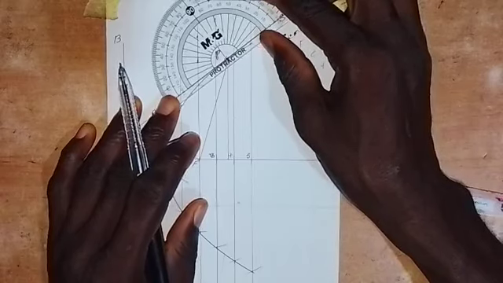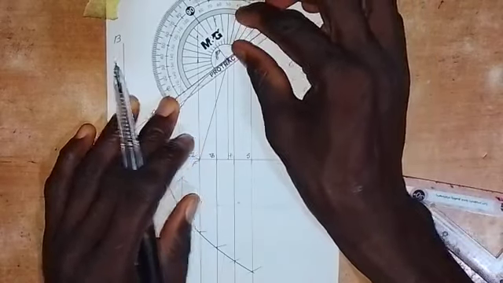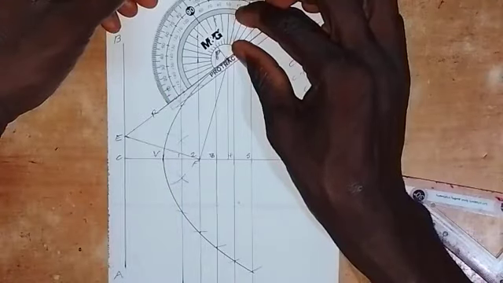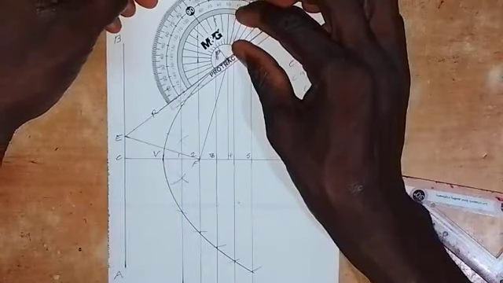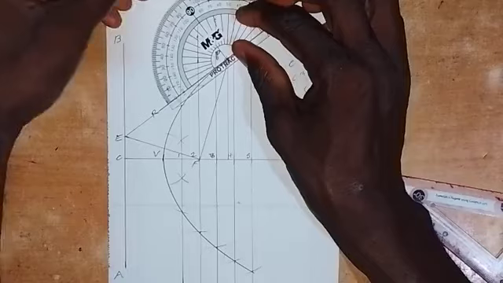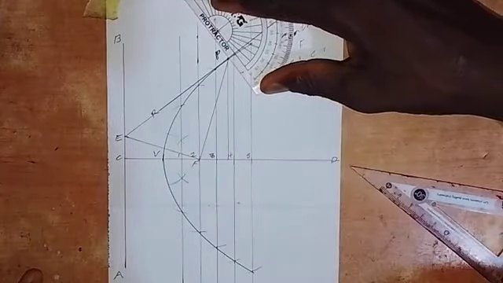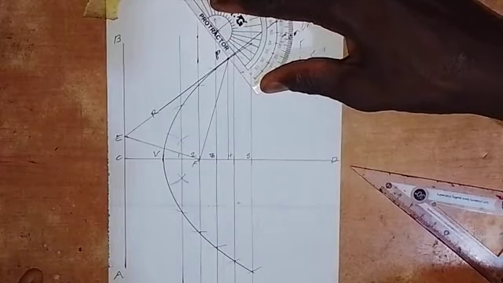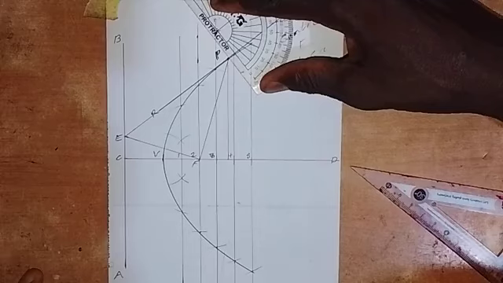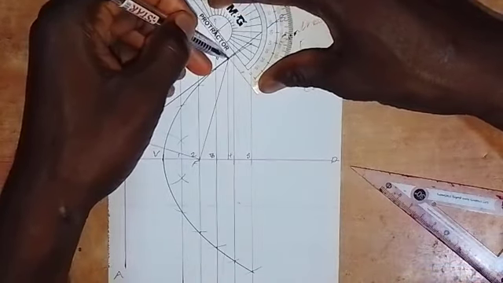So you set it like this. Okay, so this is okay. Then you put a dot on 90. So all I'm going to do is set the protractor like this, using this side of the protractor, and then you draw a line from point P.